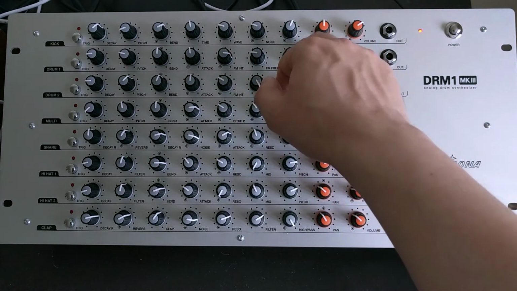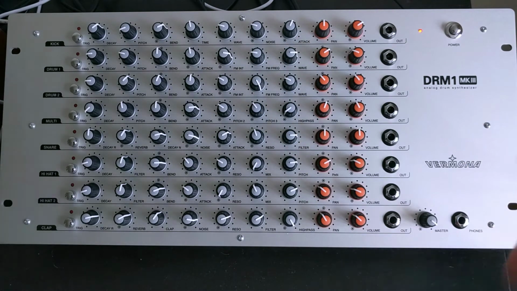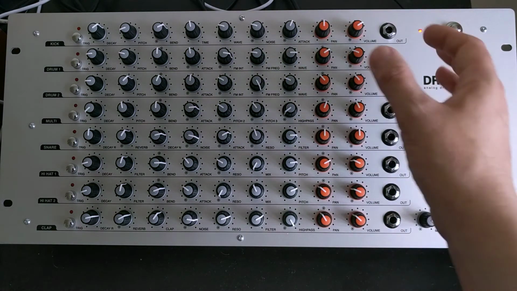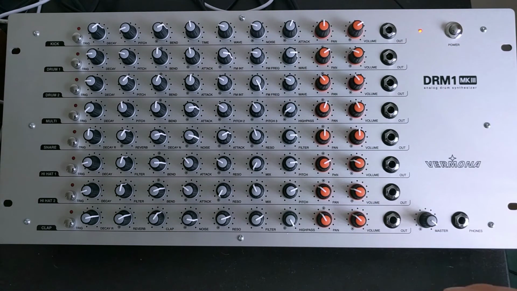The manual suggests that the attack knob should be set once you've got the rest of the mix kind of playing, and I'm inclined to agree, but you know, you can take a guesstimate at it if you like. Okay, so let's just explore the synthesis engine a little bit for the rest of the video. Let's see what we can find.